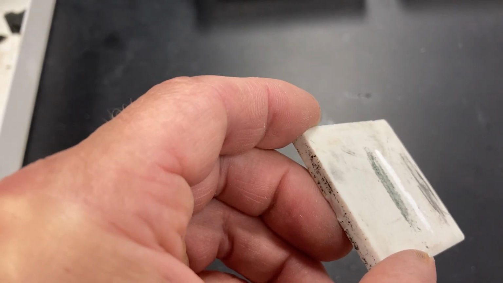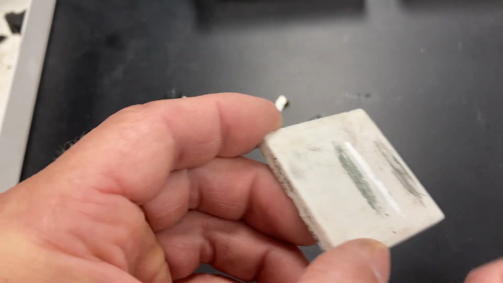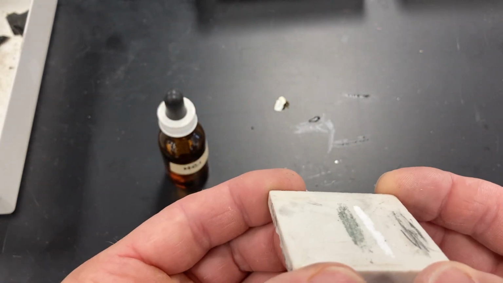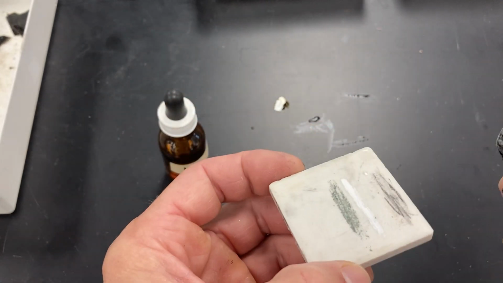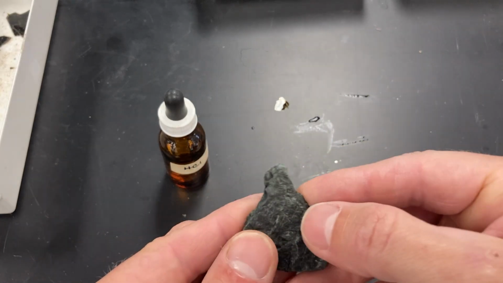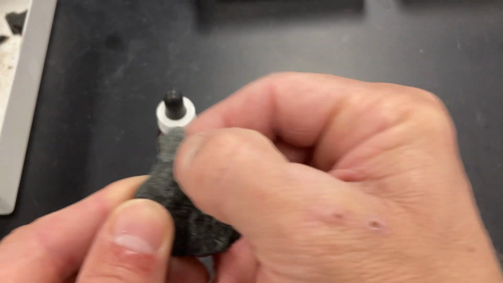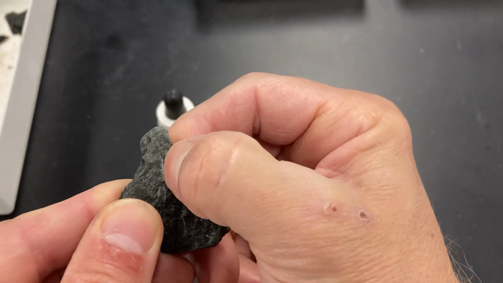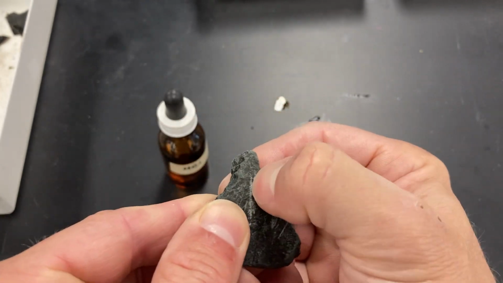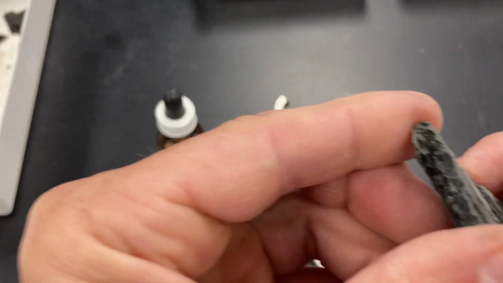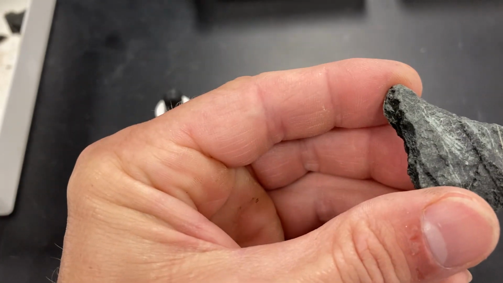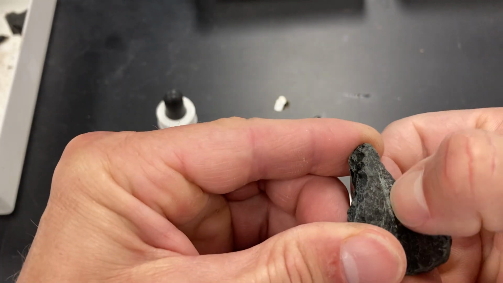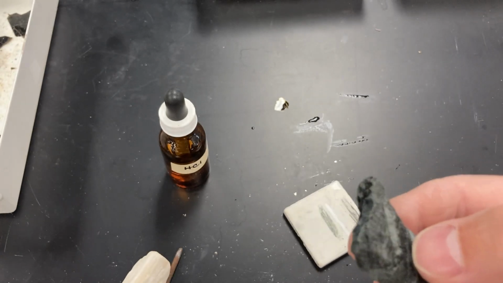Chlorite, C-H-L-O-R-I-T-E, chlorite. And the green streak is the giveaway. Okay, so the streak and the hardness, and this should be soft enough that if I get the right spot, I can barely scratch it with my thumbnail. So, also soft enough to scratch with your thumbnail. Okay, you kind of have to find the right spot though.